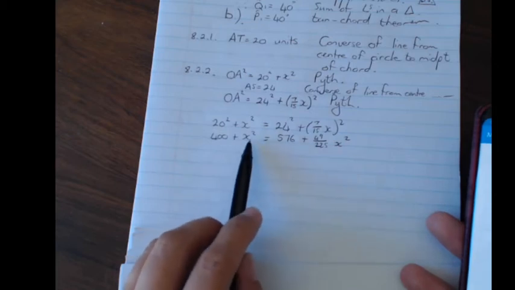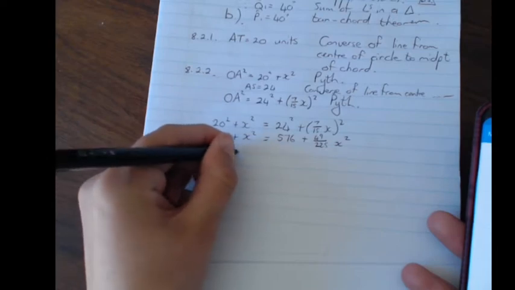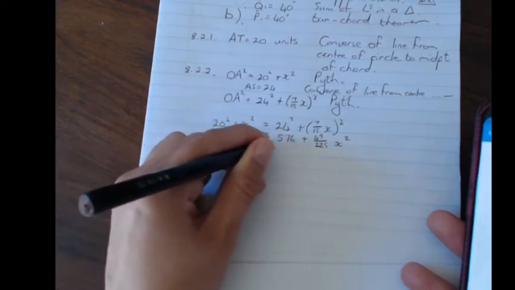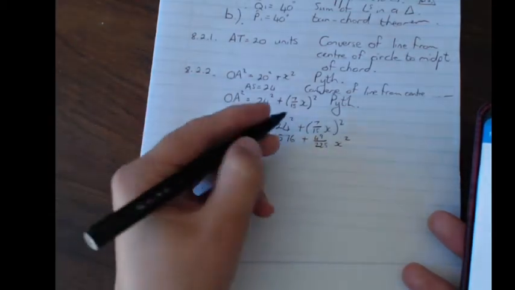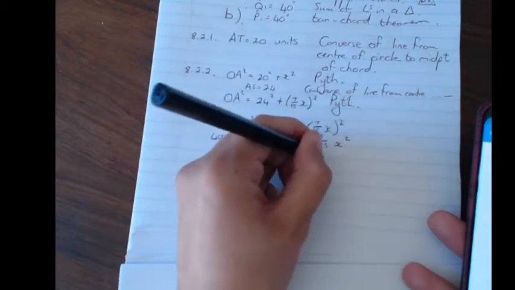Okay, and then let's first collect the like terms. On this side I have x squared minus 49/225 x squared, and on the other side 576 minus 400.